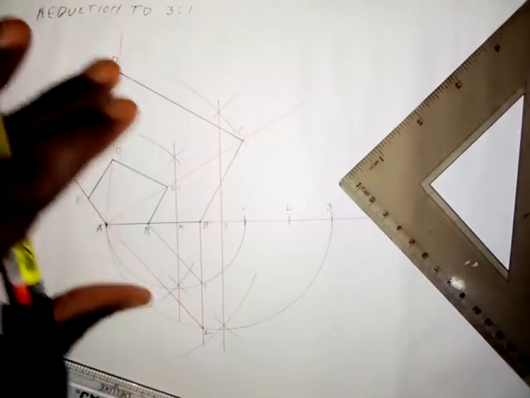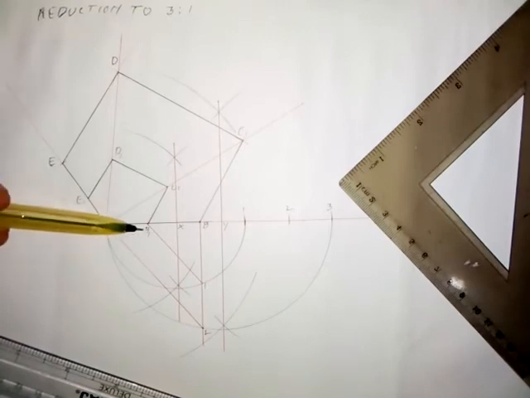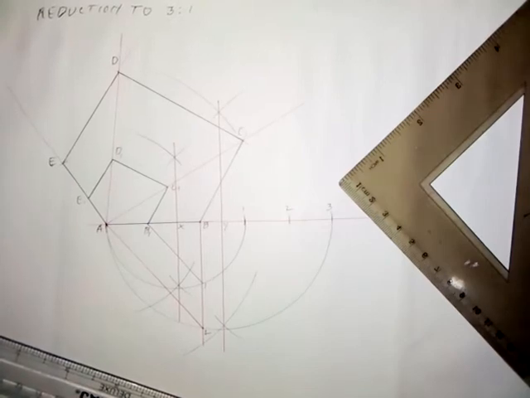So with what we have done here, we have reduced this given object from size 3 to size 1, and we have done the reduction. So the reduced size of this given object A, B, C, D, E is A, B1, C1, D1, and E1. So this is how you can carry out the reduction of an object when you are given in this form.